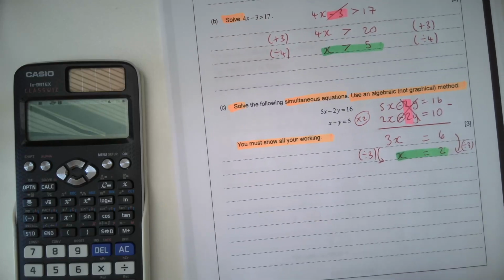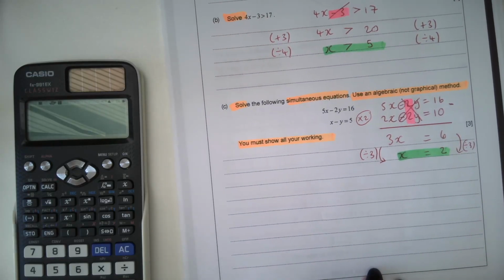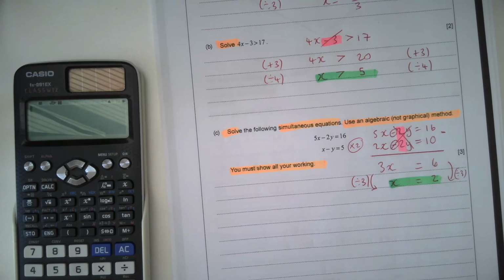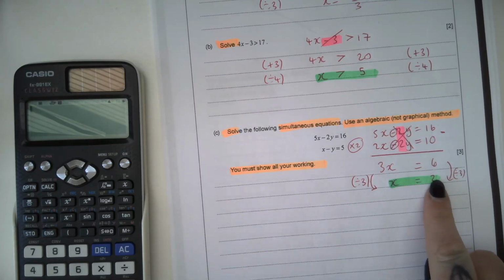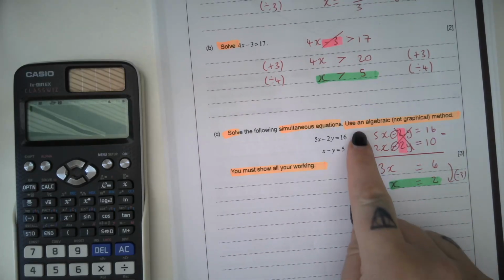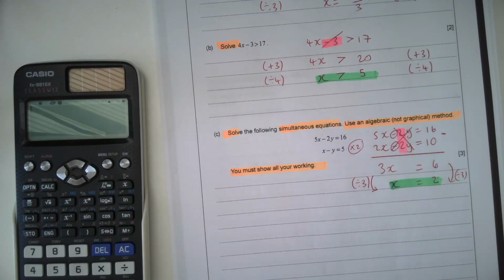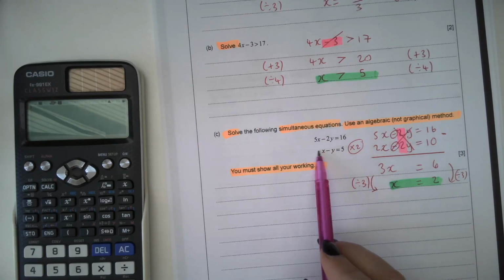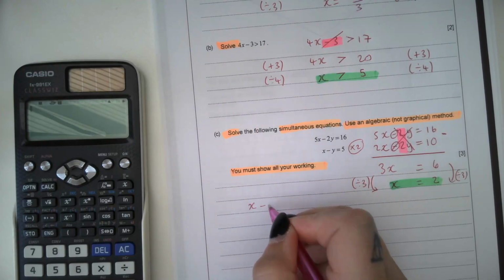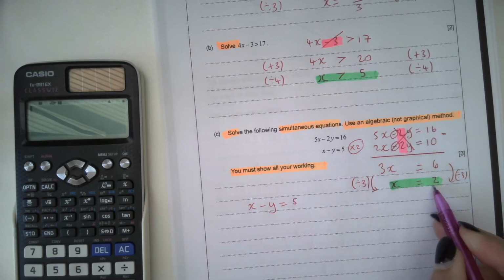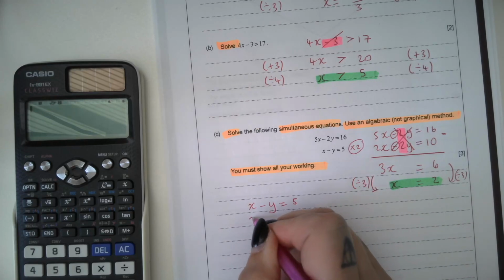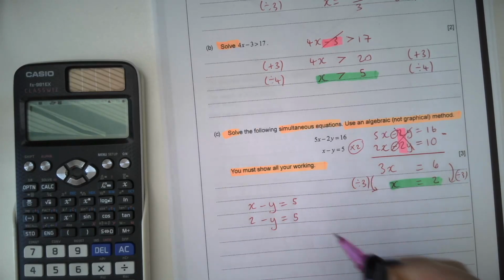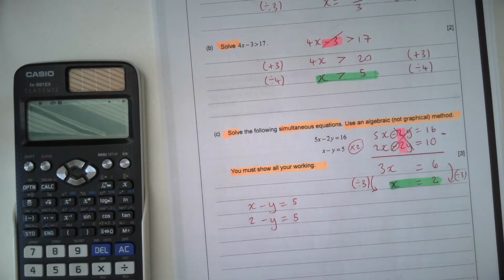I'm making that clear because I don't have a line for x and y here. So I'm making it nice and clear there. Now that I've found my x value, I can use that and substitute it into one of these equations to find y. I'm going to go with this equation here. So x minus y equals 5. I know x is 2. So 2 minus y equals 5. I've substituted that 2 in for the x.